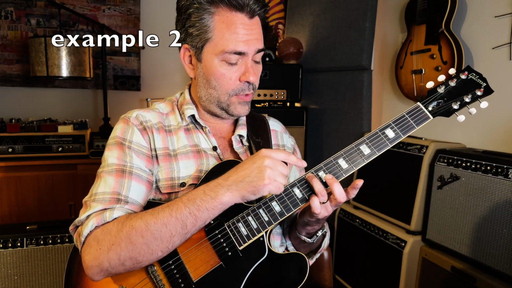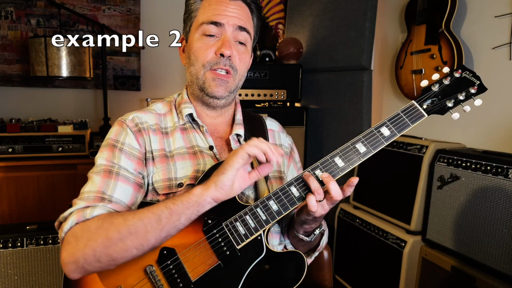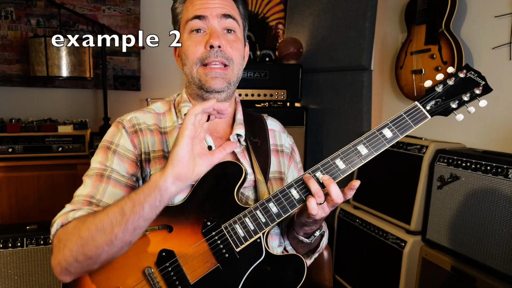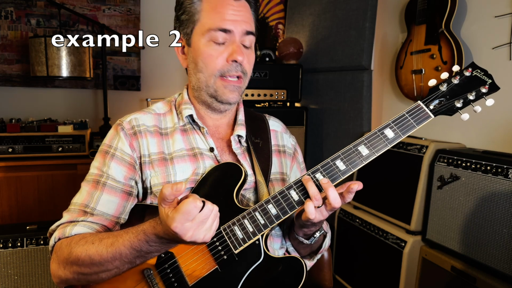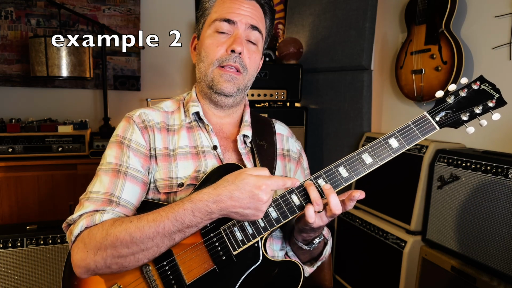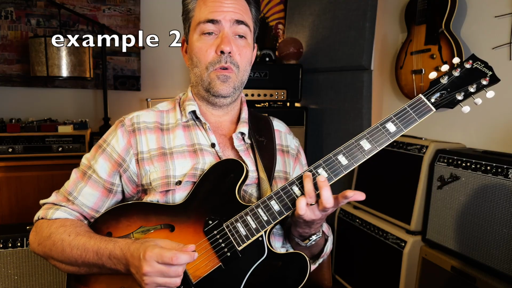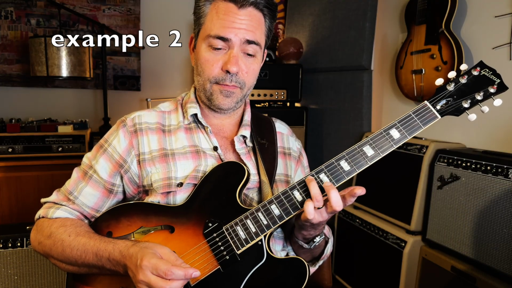Now, because we're starting on G, the analysis of this mode has to be done against a G harmony, right? Against the G7. And this is where it gets interesting to see what this mode gives you in relation to a G7. So we're starting on G, and we get the root.